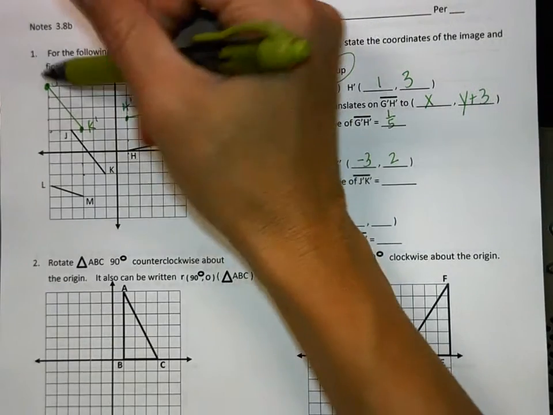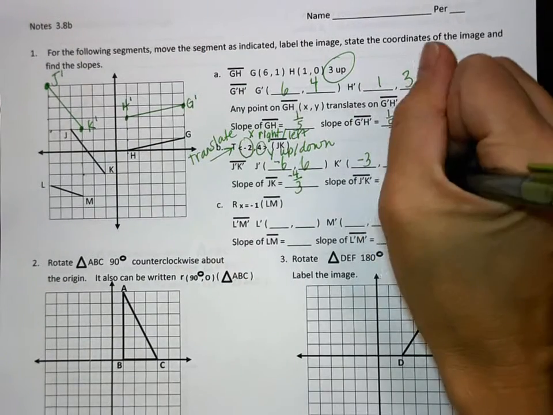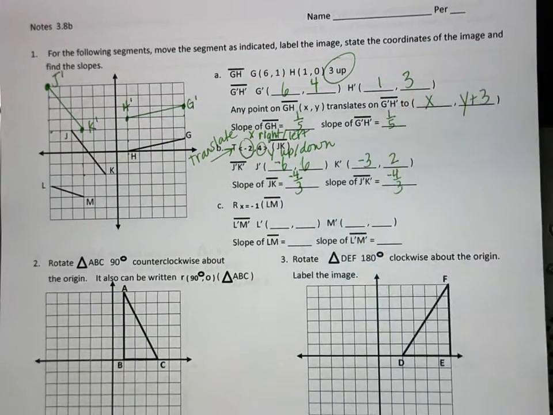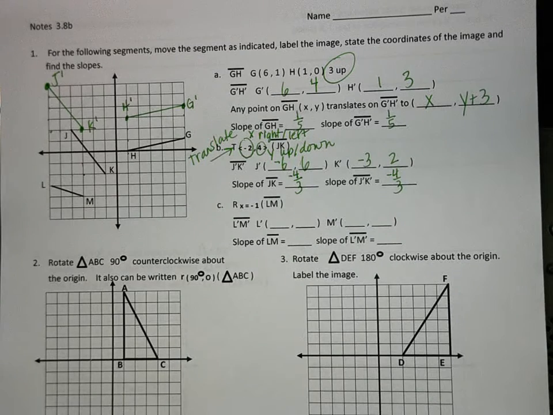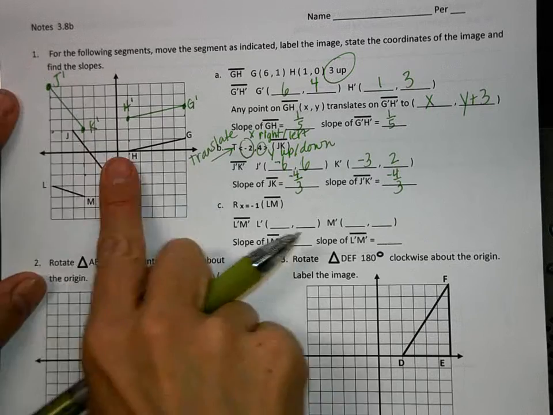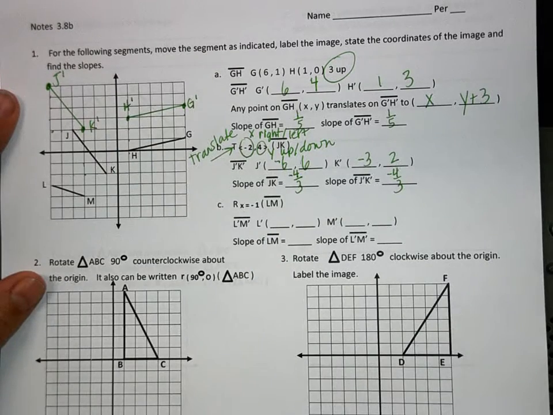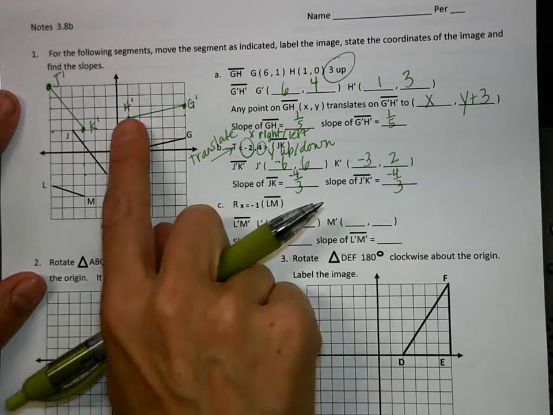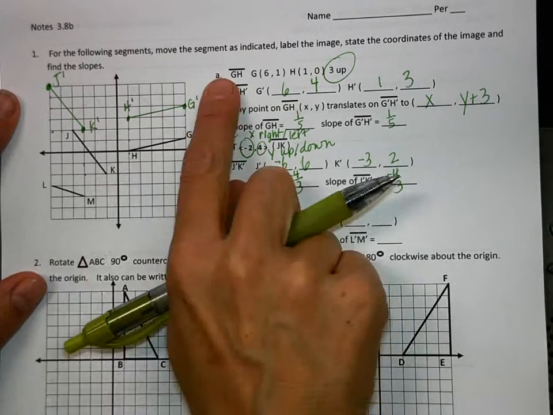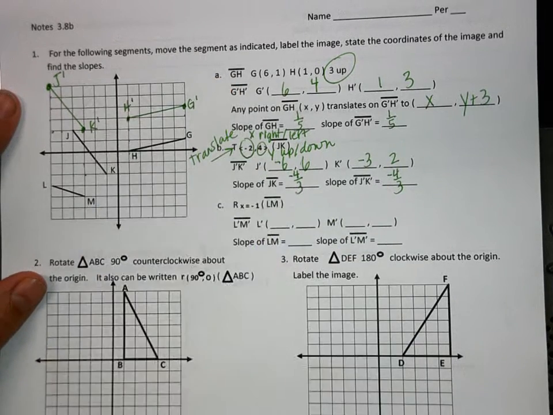The same is for our J prime, K prime, -4 over 3. It's important to remember that when you have lines that you read them going from left to right. And so when you read this left to right, you can see that it is going down, which is why it's negative. On this KG here, it's going up, so that is a positive slope.